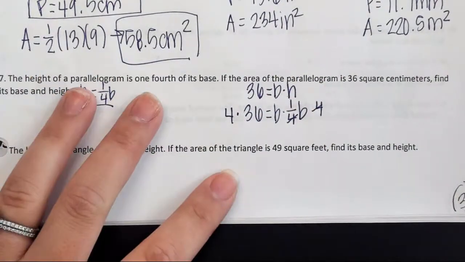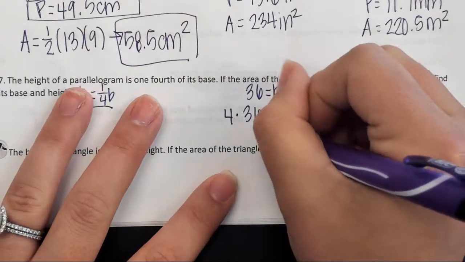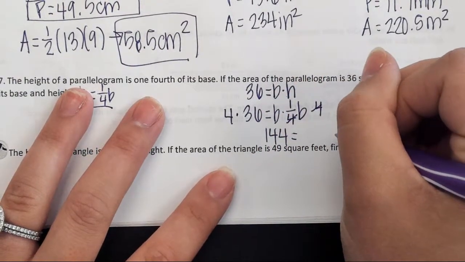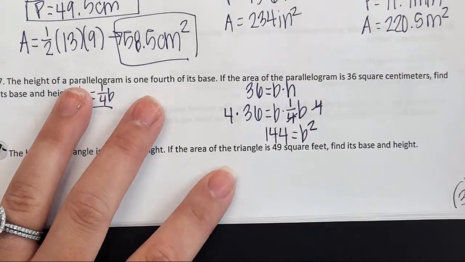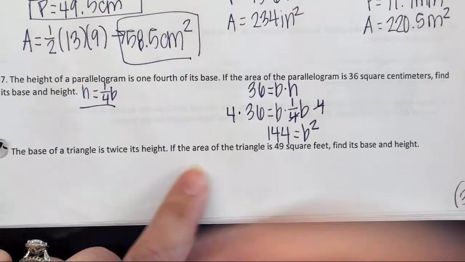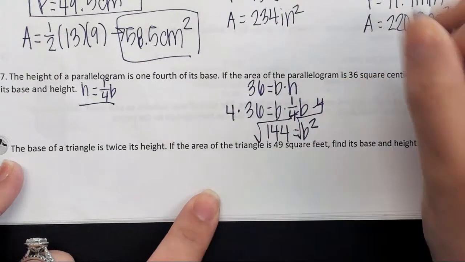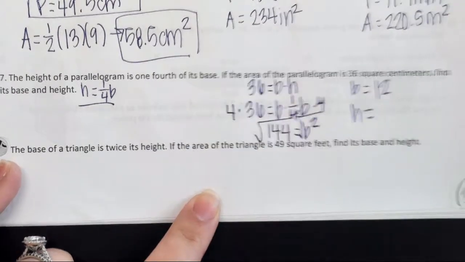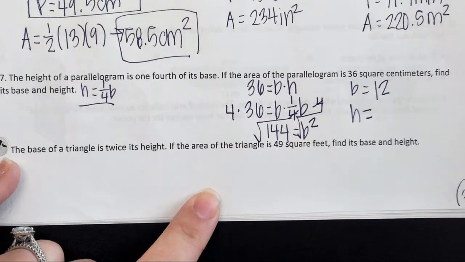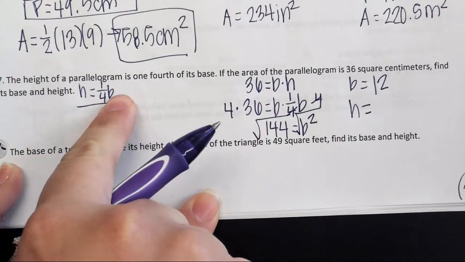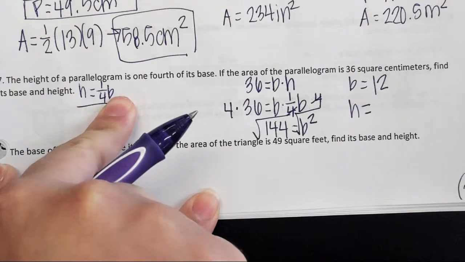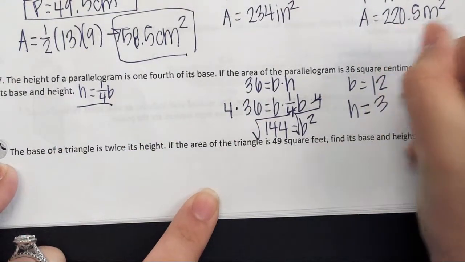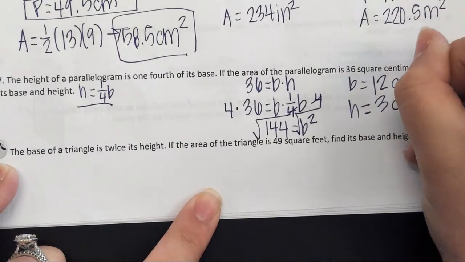4 times 36, which is 144 equals what? B squared. So how do I solve for B? Take the square root. So B is equal to 12. Okay. Well, how do I find the height? Divided by 4. You plug it in here. 12 times 1/4, or 12 divided by 4. So your height is equal to 3. Don't forget these are both centimeters.